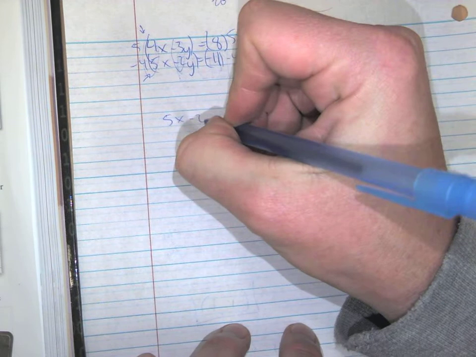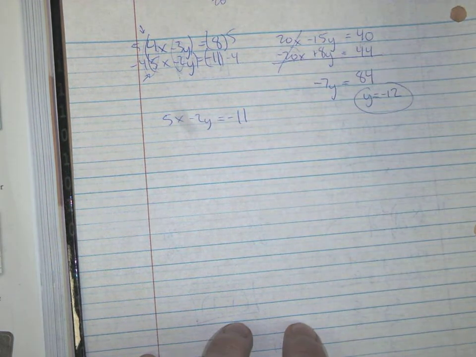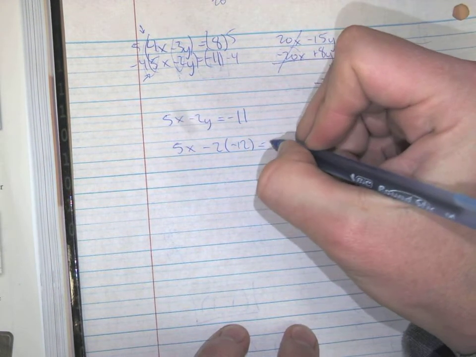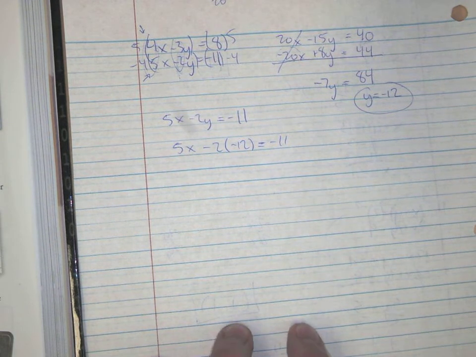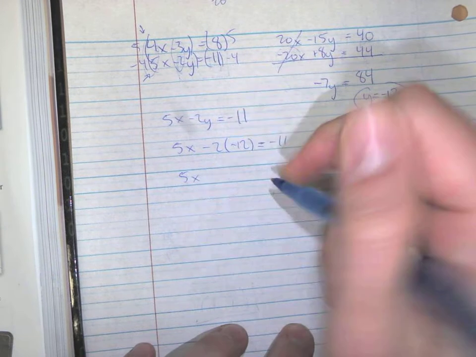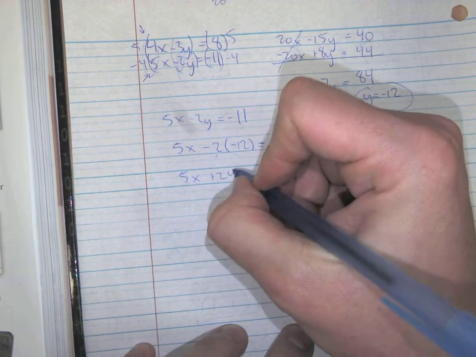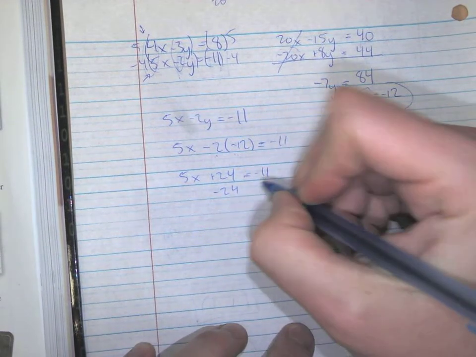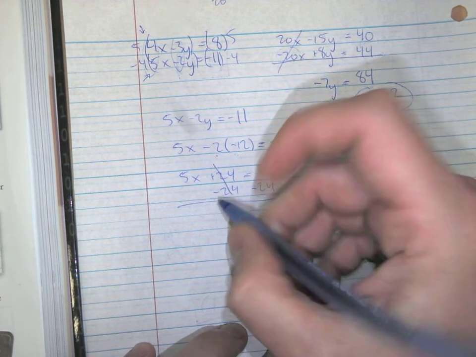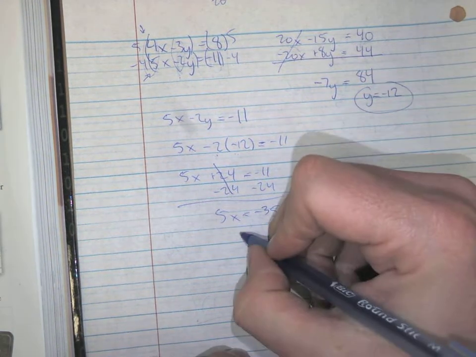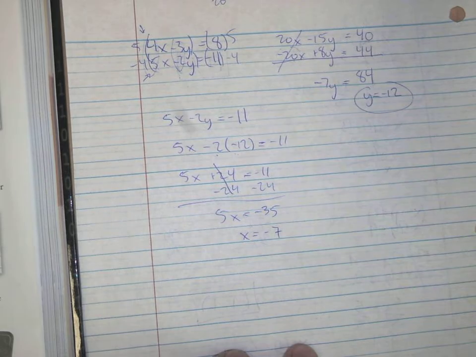So 5x minus 2y equals negative 11. That was the original down there. So let's substitute. So 5x minus 2y, but y is negative 12, equals negative 11. Okay, remember, always substitute into parentheses so that we can see that this is actually a multiplication here. Okay, and we'll subtract 24 from both sides. So 5x equals negative 35, and x equals negative 7 if you divide both sides by 5.